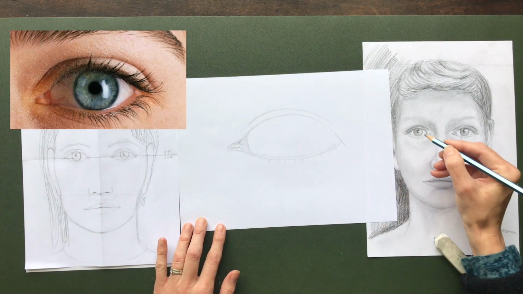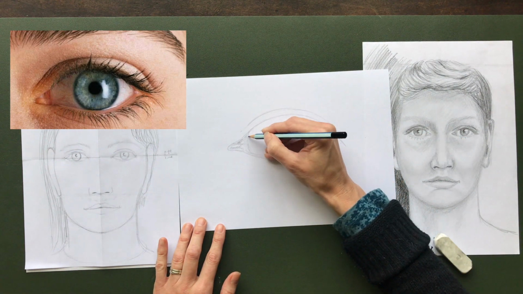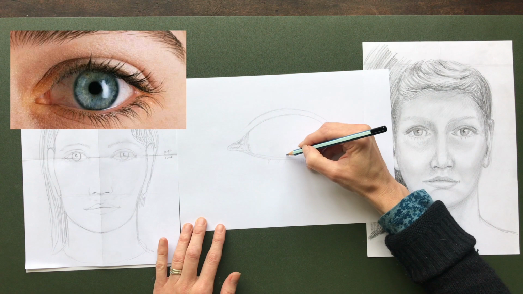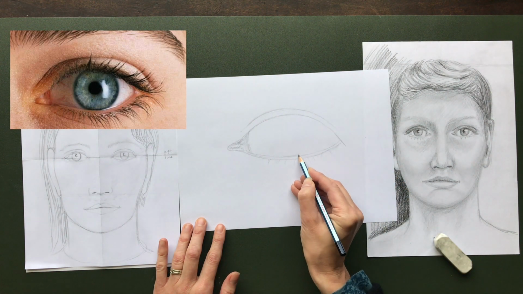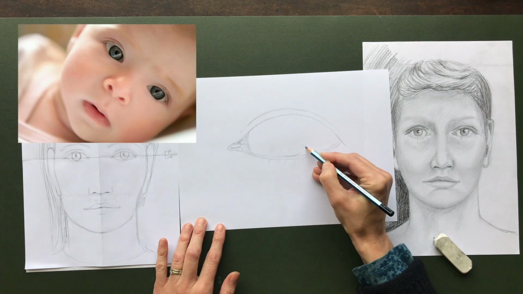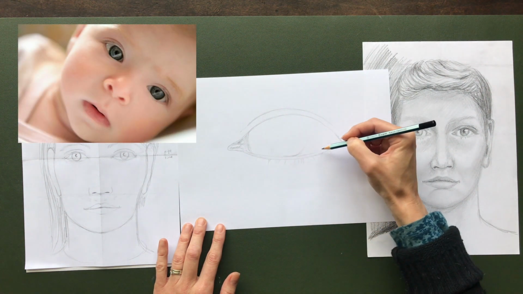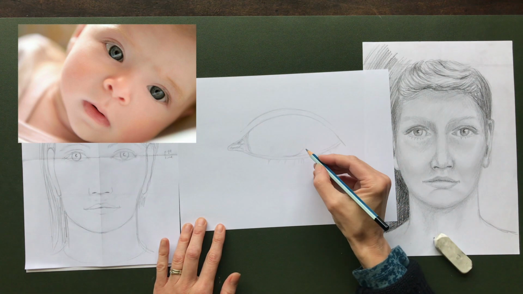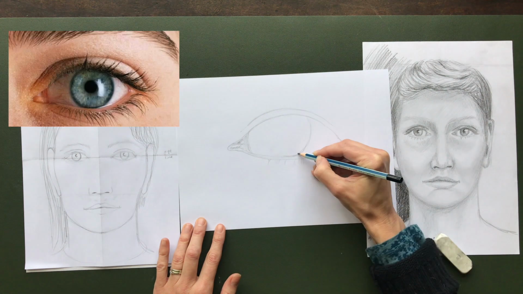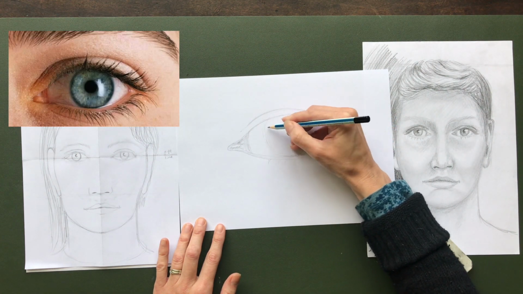To do your iris, this central part of your eye, if you look straight on, if you have a look in the mirror, you'll usually find that the bottom of the iris, certainly in an adult, is covered. In a child's eye, the iris tends to take up more space because the eyeball is still quite large, but the eye socket may be slightly smaller, so the iris seems bigger. But you do need to get it very round, so you need to work on your circle skills.